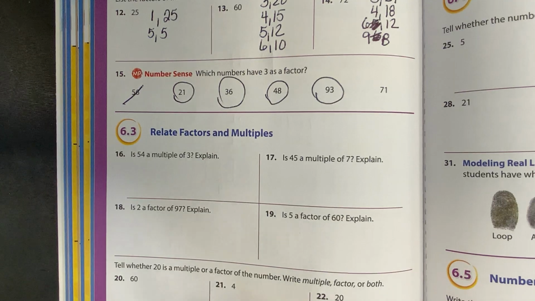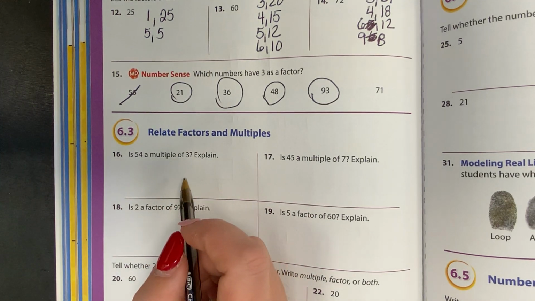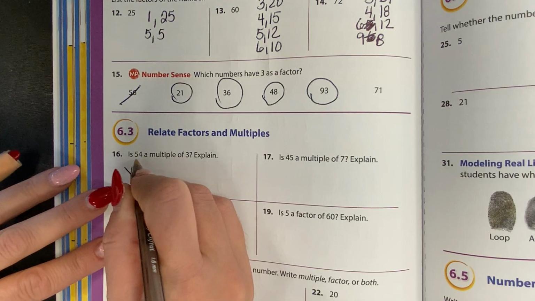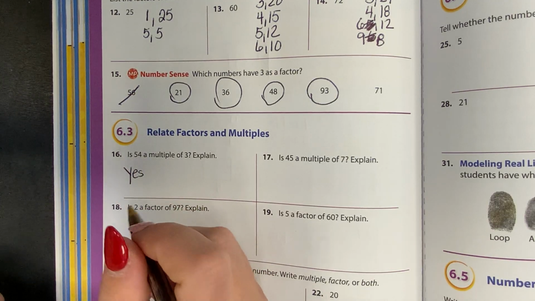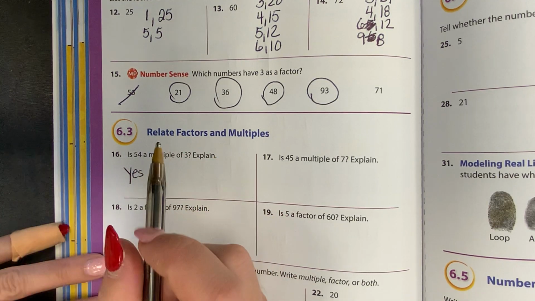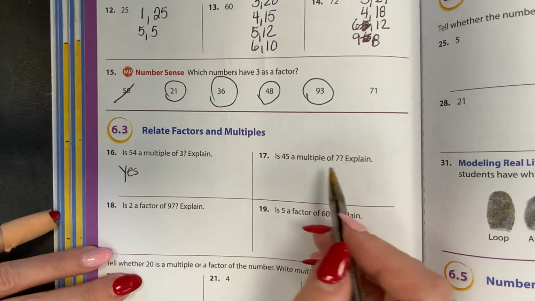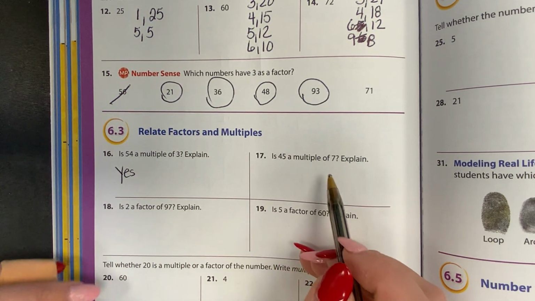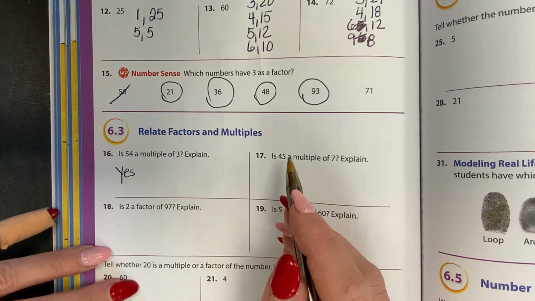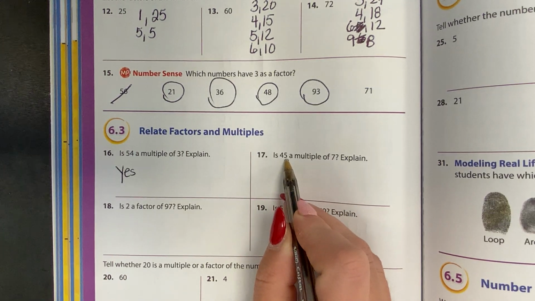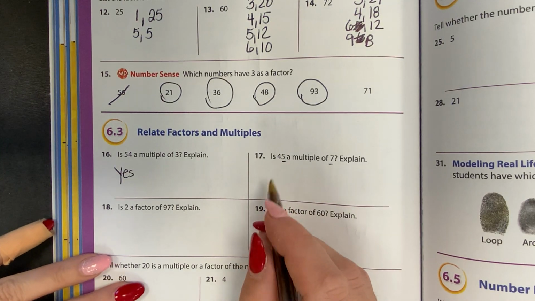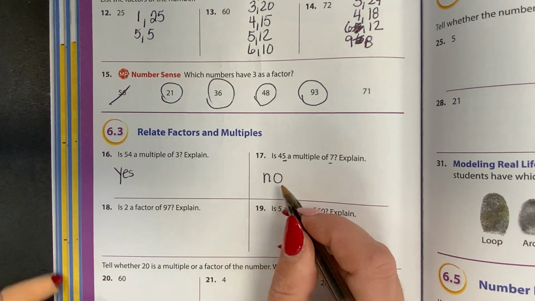All right. Is 54 a multiple of 3? Yes. If you remember, we can add these two up. 5 plus 4 is equal to 9, and it is divisible by 3. What about number 17? Is 45 a multiple of 7? Nope, because it does not end in a 0 or a 5. Okay, it has a remainder.